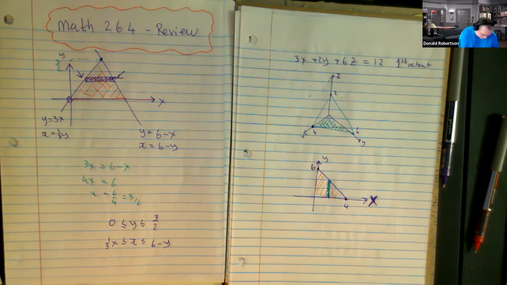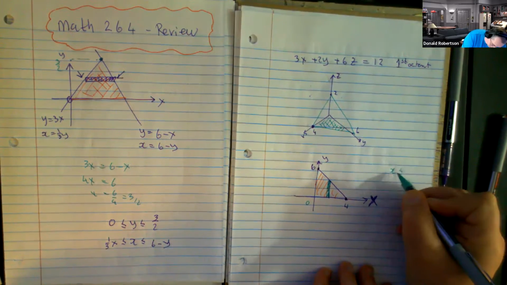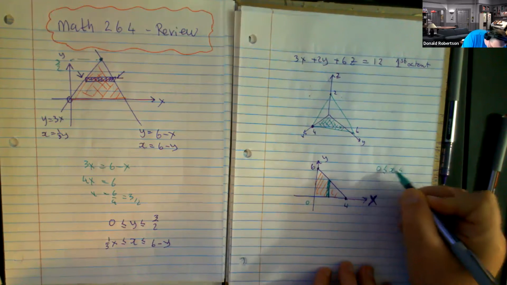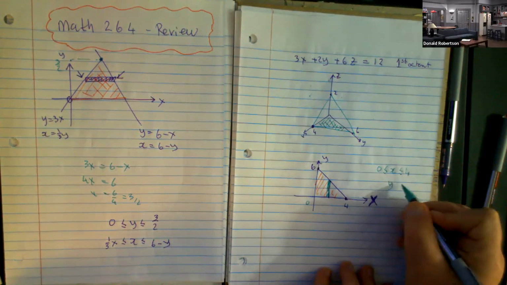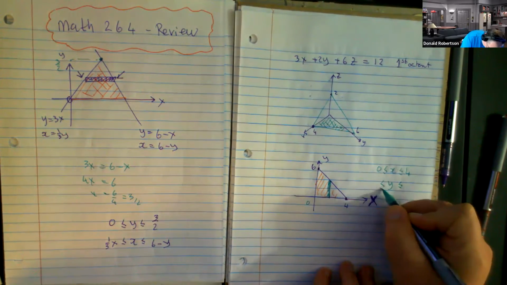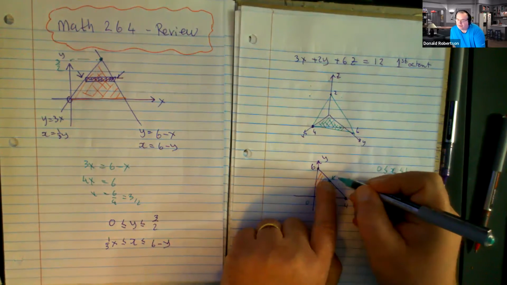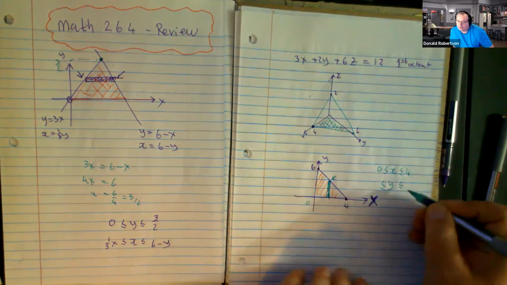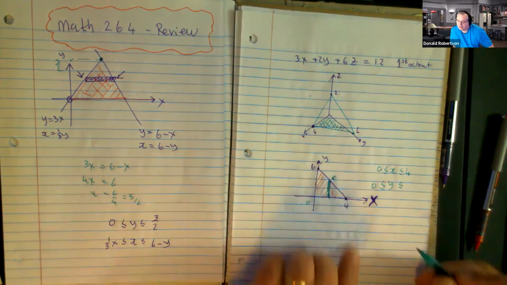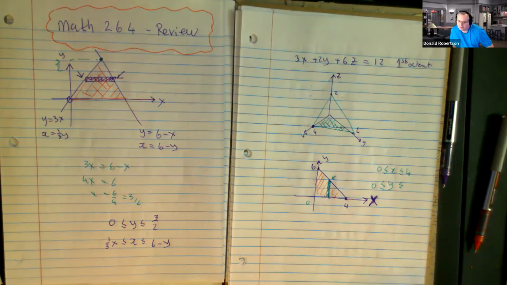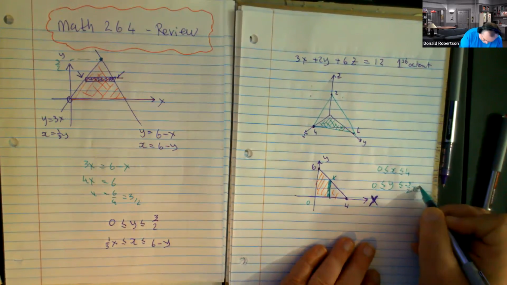So the x's limits of integration are 0 to 4. And the y's, well, go from this line here, which is a straight line, to 0. And this line here, we need to create its equation, right? And we've done this a few times. Don't you just need to know what the slope is and then add 6? Right, so this is a 6 by 4 going downhill. So this is -3/2. And then you add a 6.